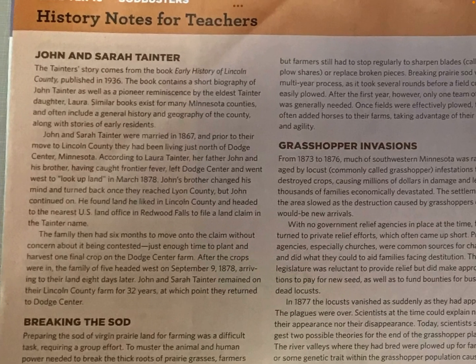So a couple things that we're going to look at. We're going to look at John and Sarah Tainter, and their story comes from a book here in Minnesota called The Early History of Lincoln County. Lincoln County was, yes, named after Abraham Lincoln because the county was created basically when Abraham Lincoln was the president. So, you name things, you name schools and towns and counties and things like that after important figures in history. So this story is really a short biography of John Tainter and what it was like to be an early pioneer here in this land.